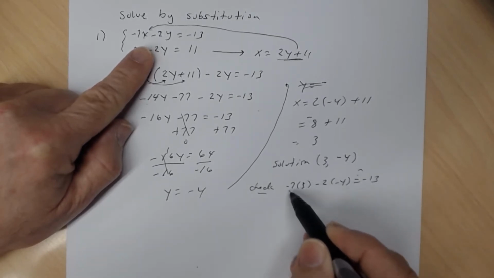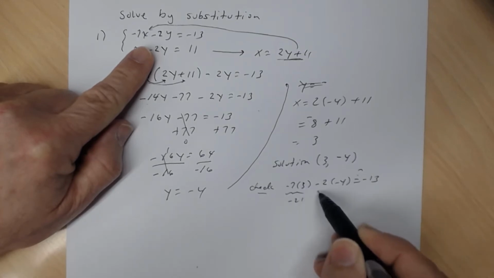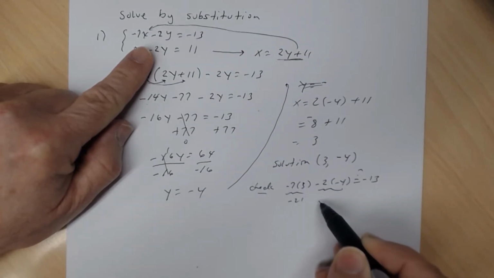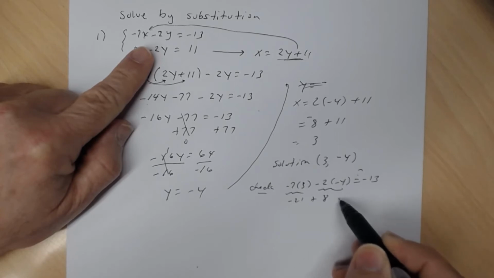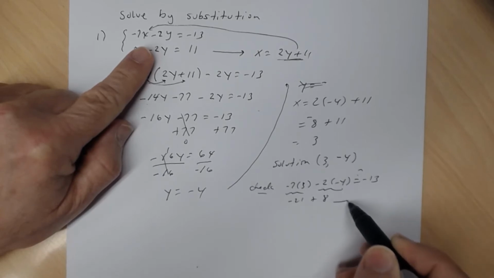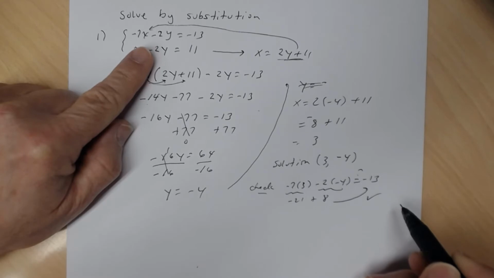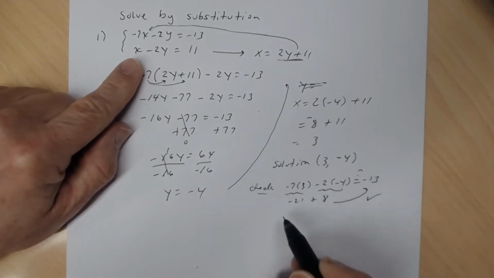So -7 times 3 is -21, and -4 times -2 is +8. The question is: is this equal to -13? And the answer is yes. All right, now let's go to the second equation.